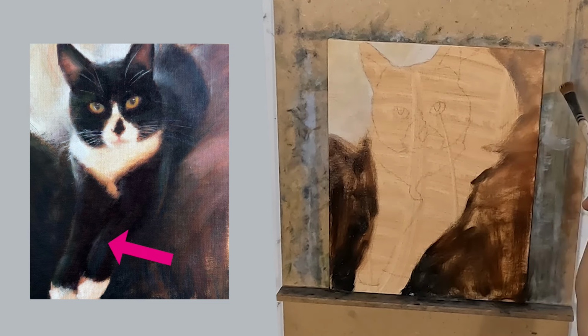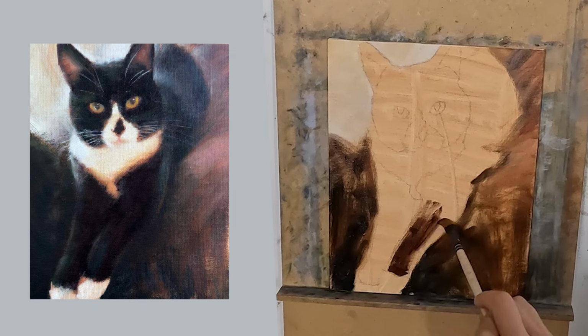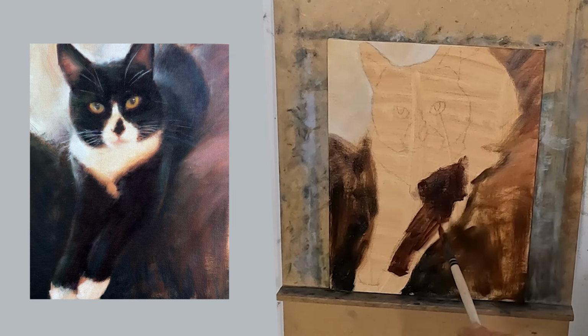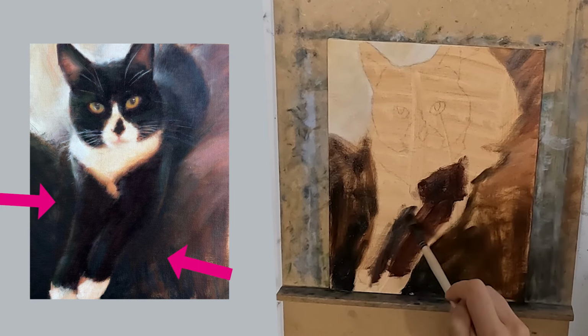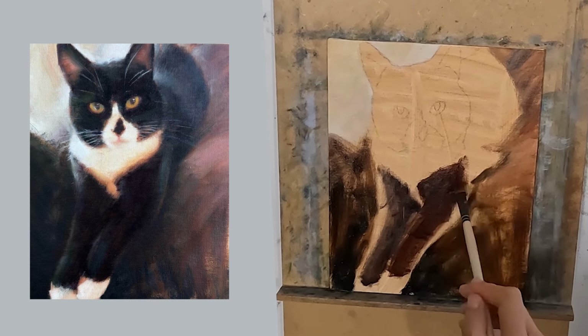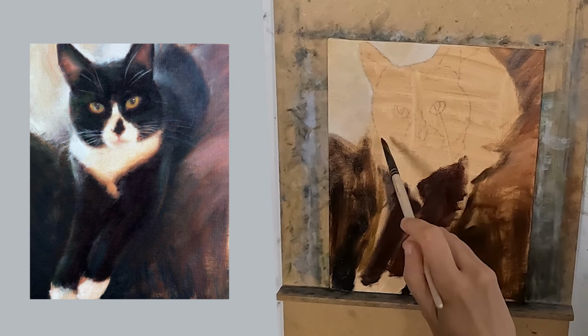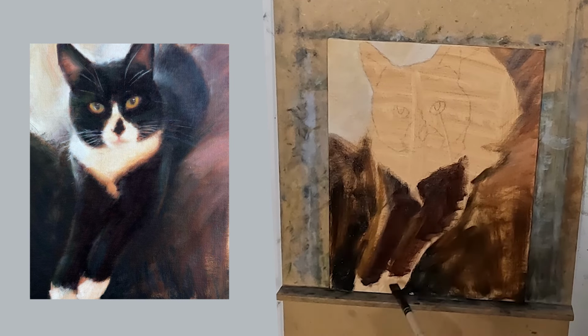To make those legs stand out against that sofa, I had to do this by varying my temperature. So I needed to make sure this area here was warmer than this area here. The last thing that I could do to help show separation of my cat from its background was to employ some very large brush strokes in the sofa.